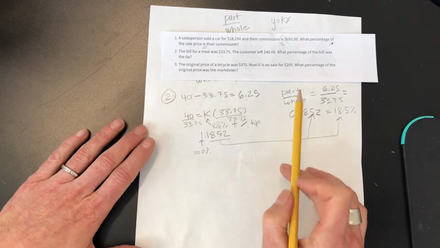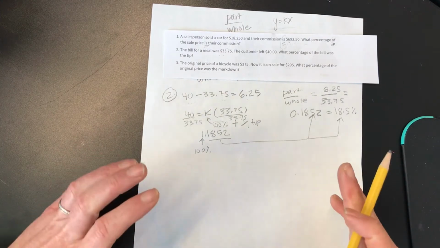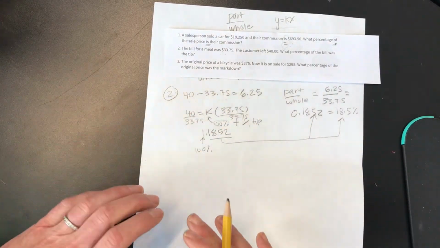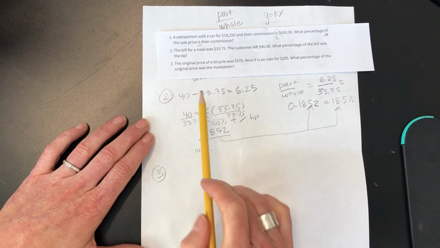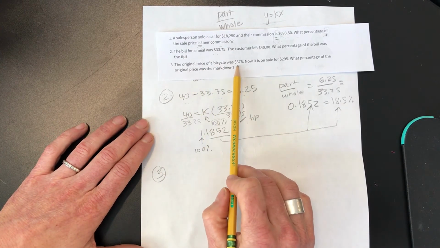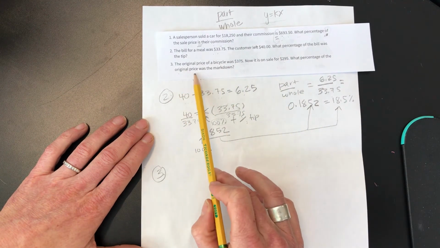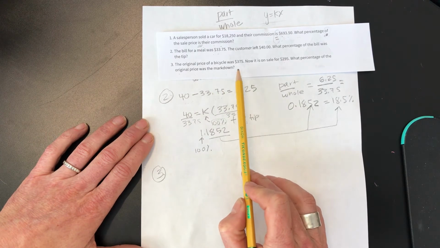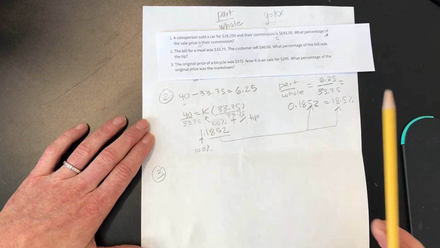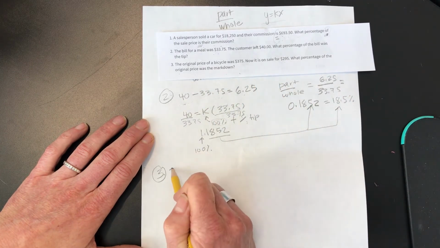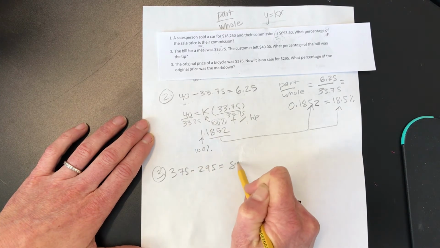Both strategies, the part to whole or the y equals kx, involve multiple steps. So be really slow, and show your step-by-step work to organize your thinking. And then the last one here: the original price of a bicycle was $375. Now it's on sale for $295. What percentage of the original price was the markdown? I might start with a similar strategy as up here, figuring out how much that total markdown is. So 375 minus 295, and that's going to be 80.